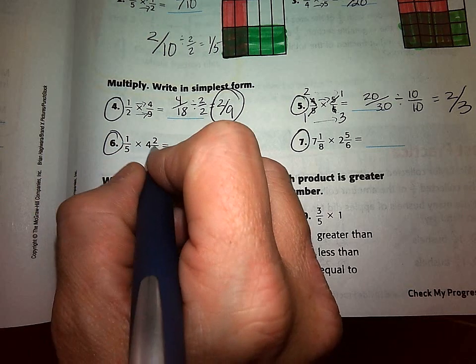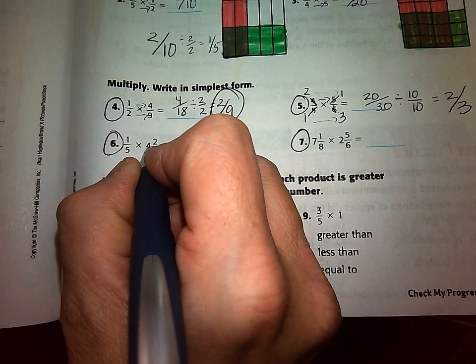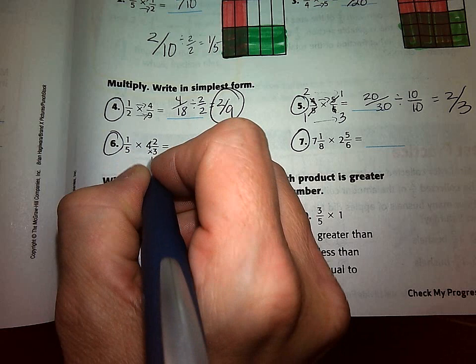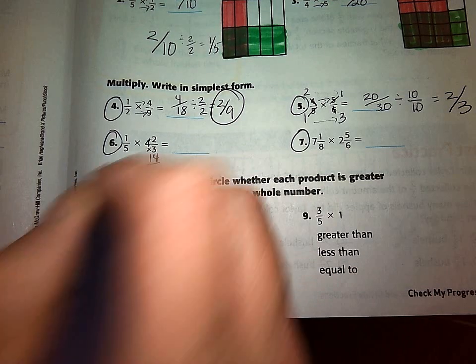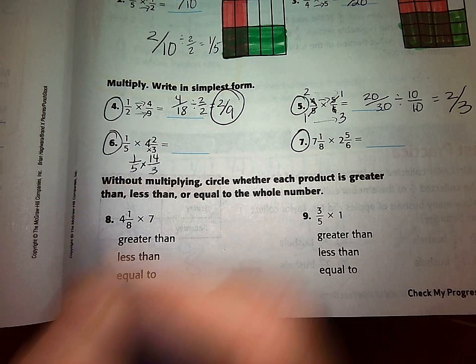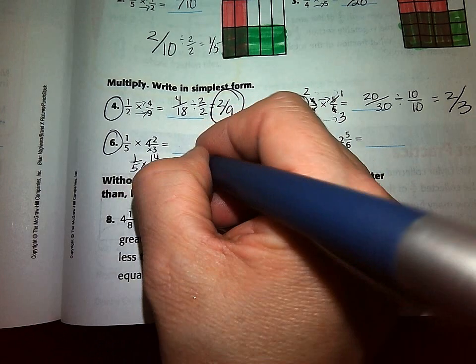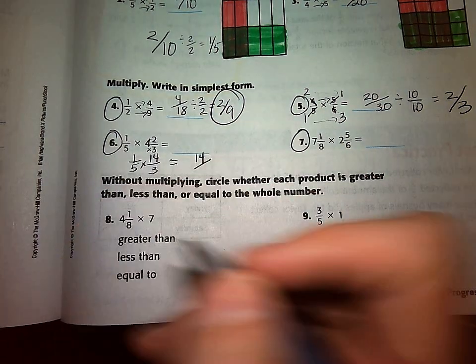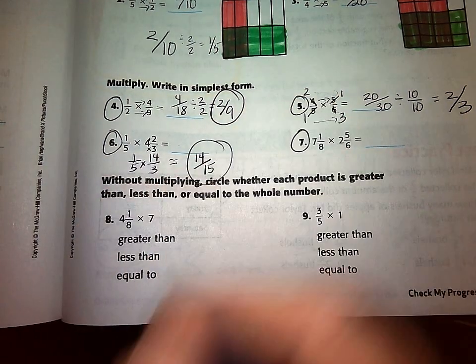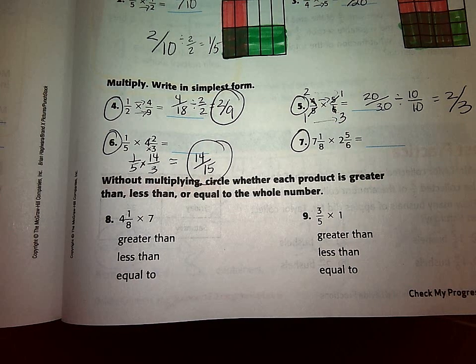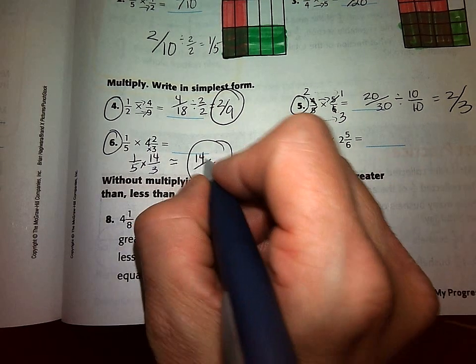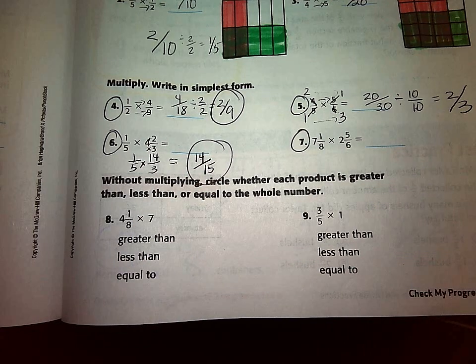On number 6, you had to convert this. So it was 4 times 3 is 12 plus 2, 14/3 times 1/5. Multiply across the numerator. 1 times 14 is 14. Multiply across the denominator. 5 times 3 is 15. 14/15. They're one number apart, so you know you're already simplified.